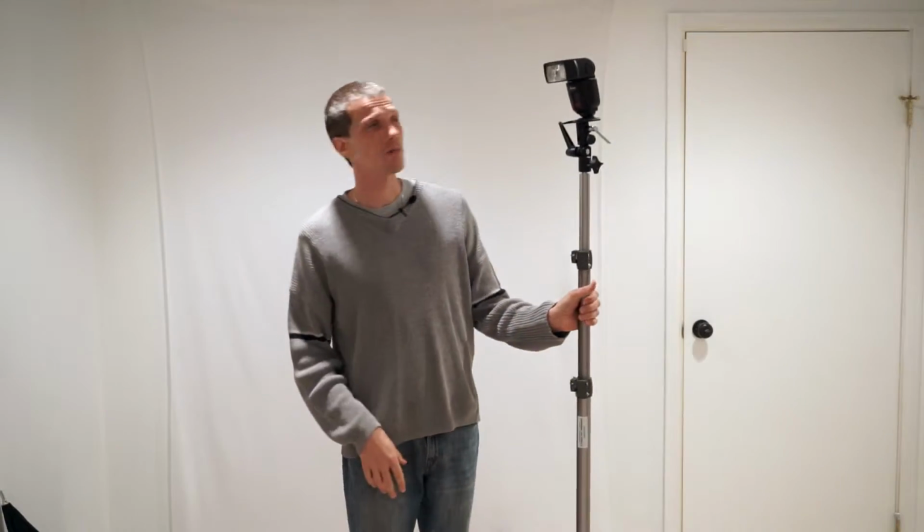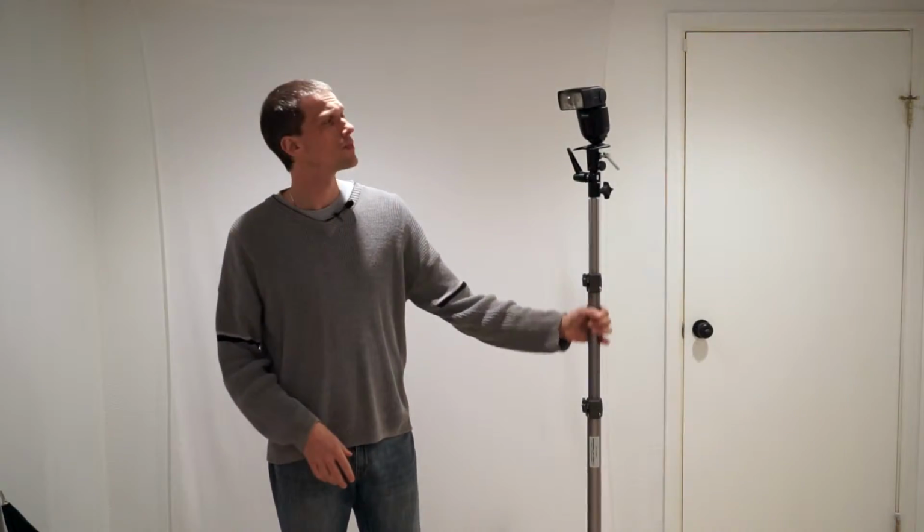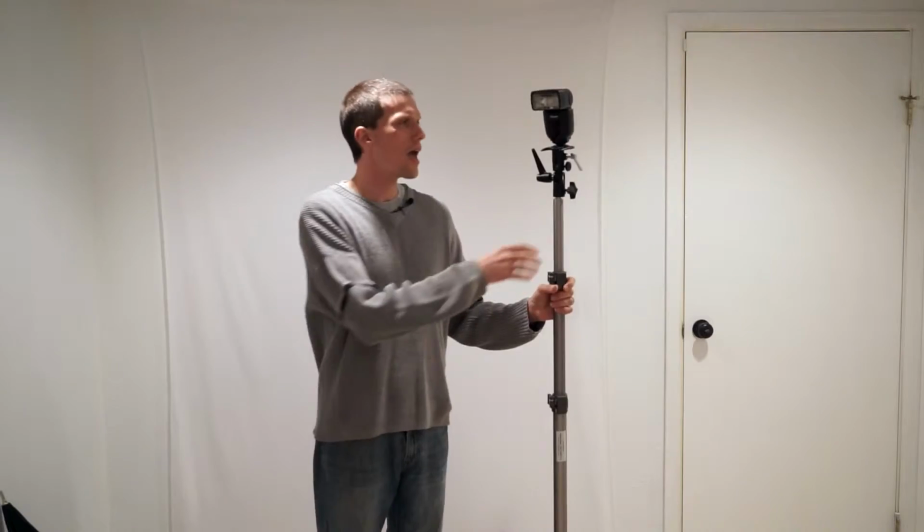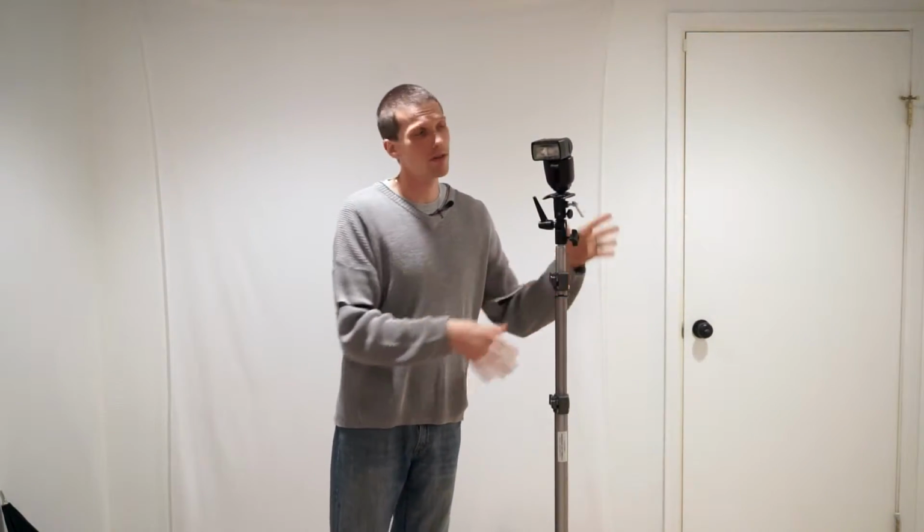So I shot that picture with just one flash, and it was this flash right here. And it was shot just like this, right? Flash on a light stand without any modifier on it whatsoever. So specularity is caused in a very, very simple and straightforward way. Specularity is caused by the number of angles from which light hits the subject from one particular source.